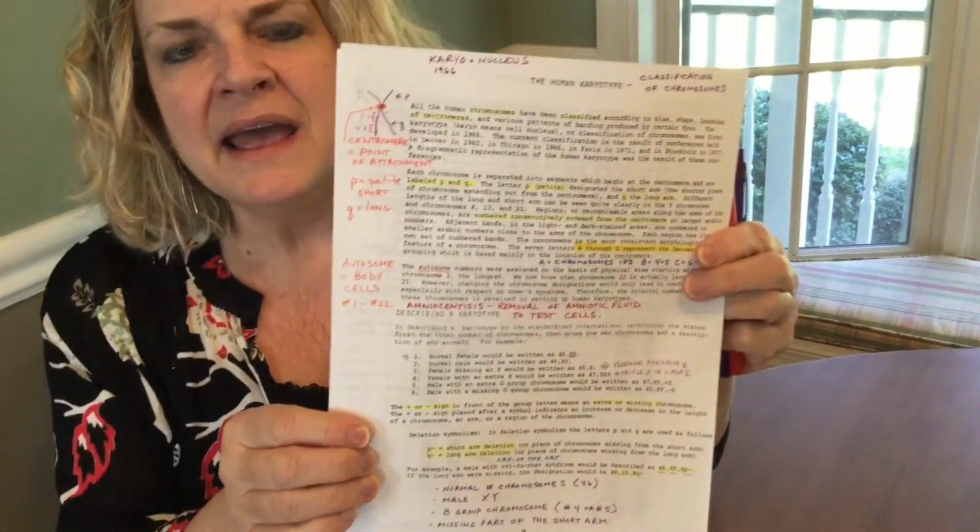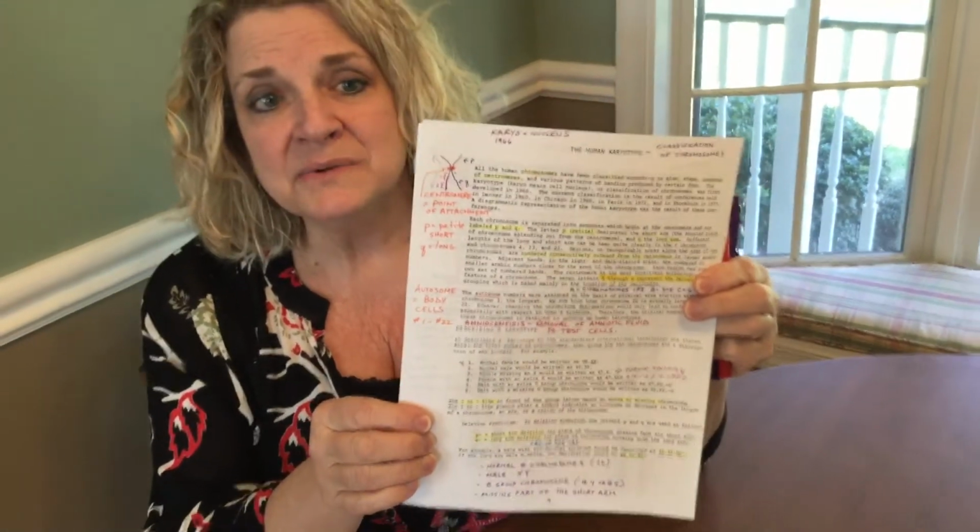Okay, ladies and gentlemen, we're back. Today we're going to look at this human karyotype packet that you have. It's a fairly big one, and we're going to go through some additional notes to add to it, which will help you with your test coming up on April 7th, as well as some other questions that we have.